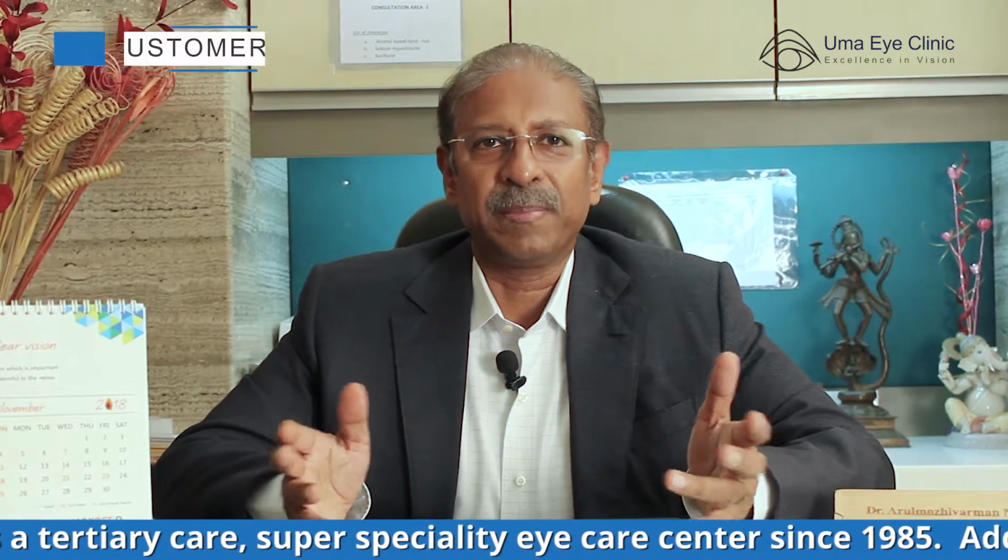This power will not keep increasing throughout life. It stops increasing when the child's body stops growing, which is usually around the age of 16 to 18. Once the power stabilizes, very rarely does it increase beyond the age of 18 or 20. That is why we wait till the age of 18 or 20 before doing any laser vision correction for any person.